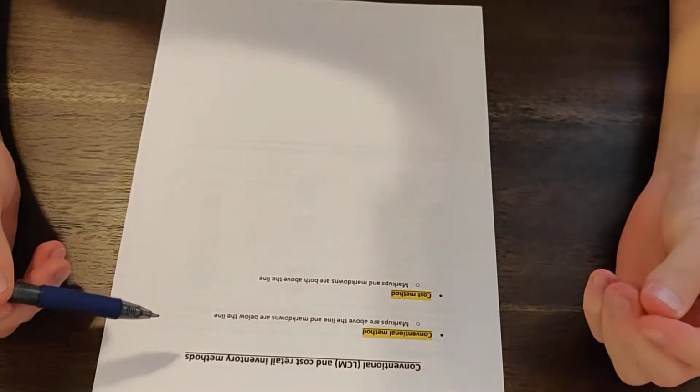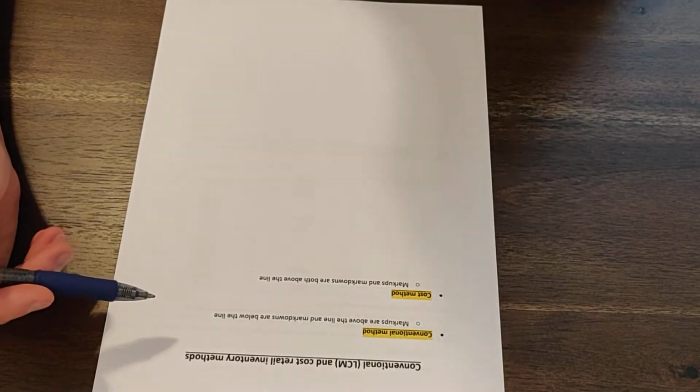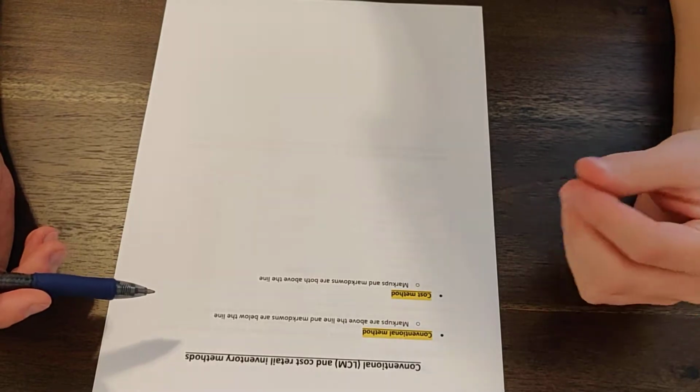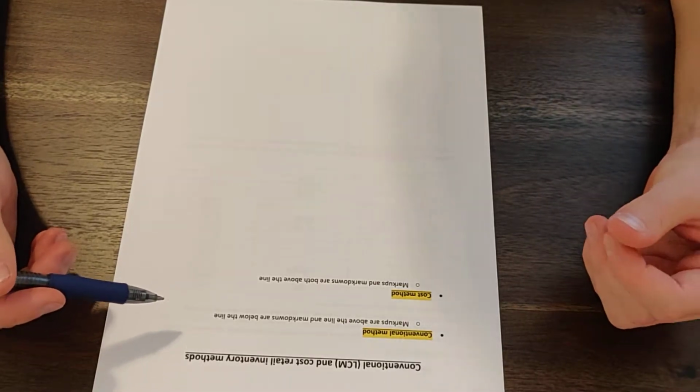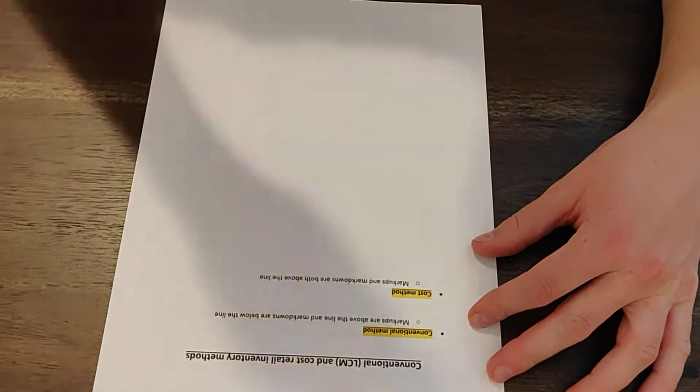The actual intuition of why stuff is included in the cost to retail ratio versus why it's not, there's not necessarily a ton of intuition there. It's just kind of what the FASB made up, okay? And so this is one area of the class where we do have to do a little bit of memorizing, okay? Just before we jump in, I just want to let you guys know.